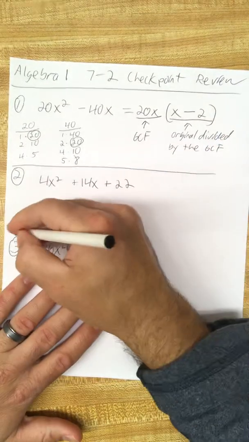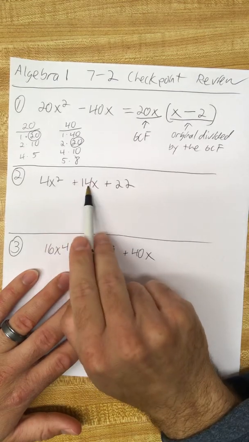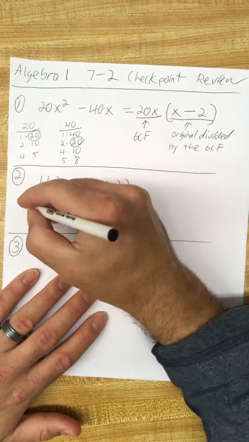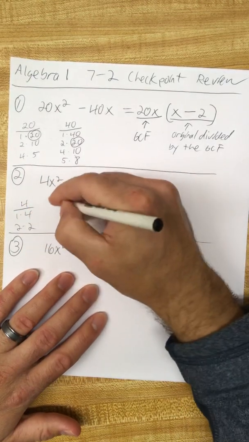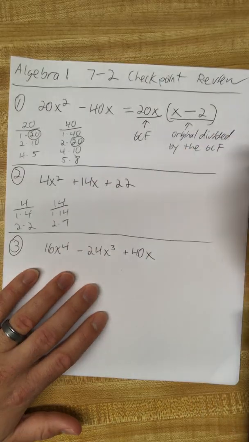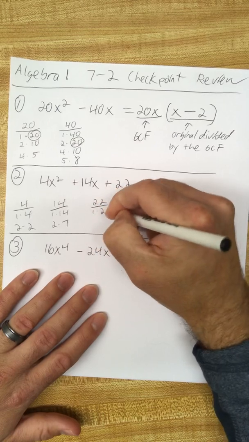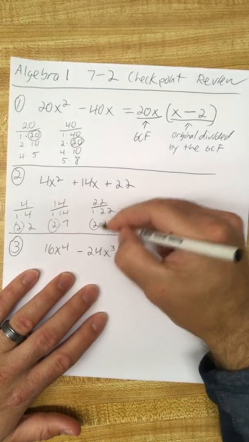Okay. So moving on then. 4x squared plus 14x plus 22. Your GCF here, you don't have a whole lot of options with 4. You have 1 times 4, 2 times 2. 14, again, not too many options here either. You can start to see that the only thing we're going to have here is 2. So the only thing we're going to factor out is a 2.